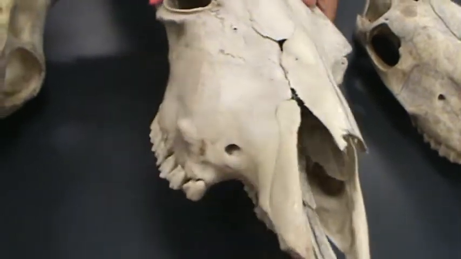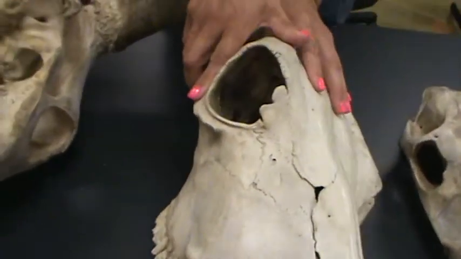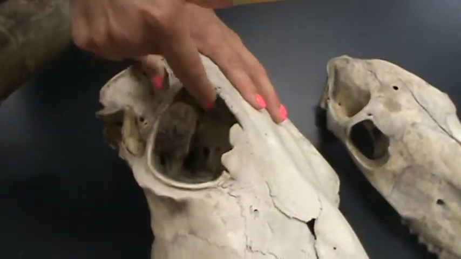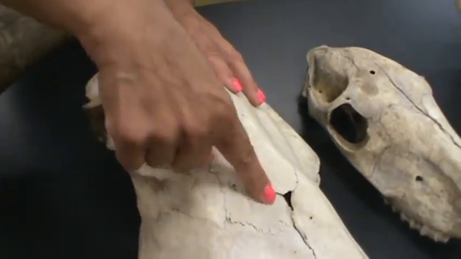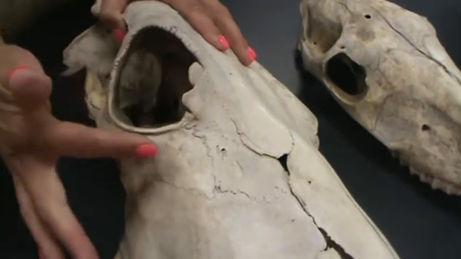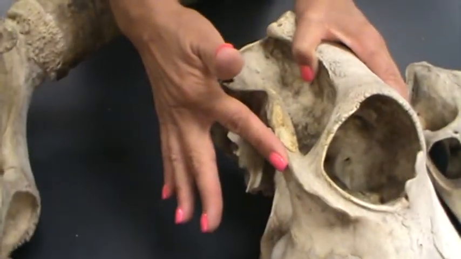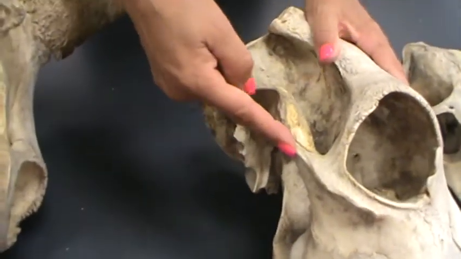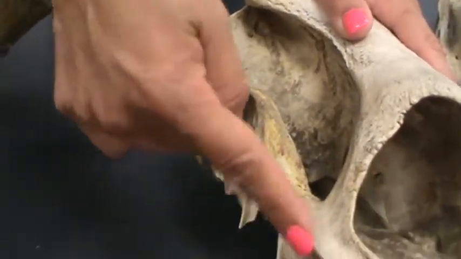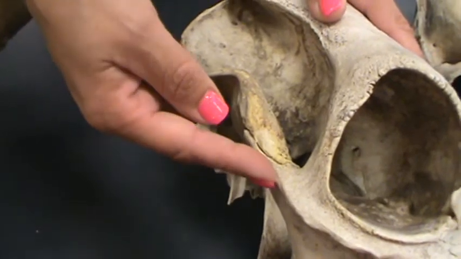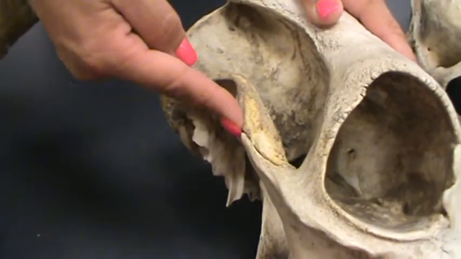When we turn the skull to the side, okay, we have the orbit. And the orbit where the tear duct is the lacrimal bone. Then we have the zygomatic bone. The zygomatic bone articulates with the temporal bone. They call this the zygomatic arch, or you could call it the temporal zygomatic arch, okay?